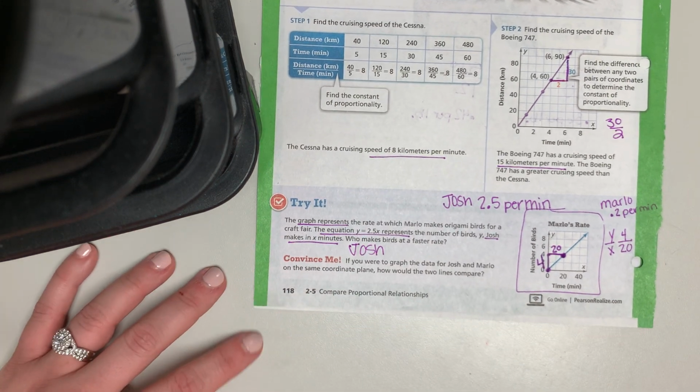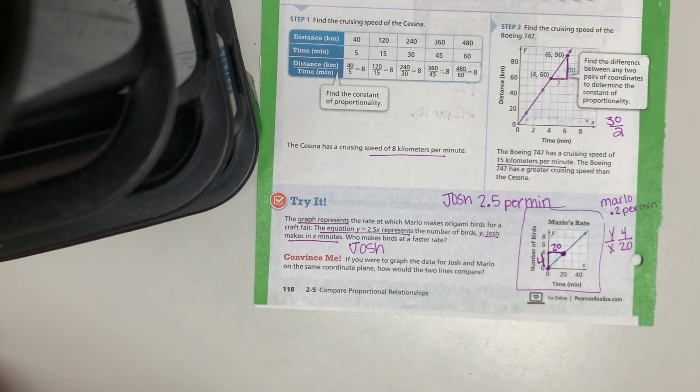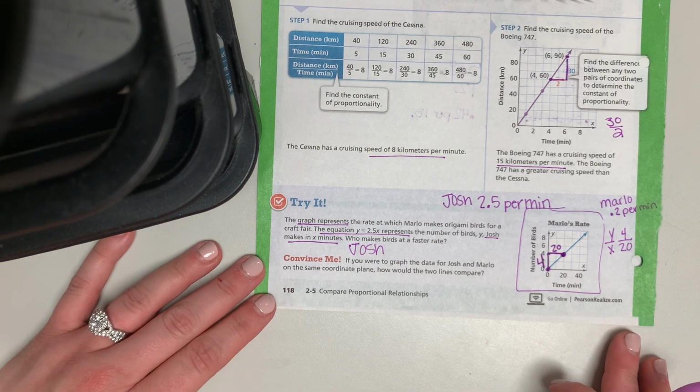Good. Convince me. If you were to graph the data for Josh and Marlo on the same coordinate plane, how would the two lines compare? Josh's line would be steeper because he has a faster rate. His growth rate is higher, so his line would be steeper. And if you're unsure of what I'm talking about, we did discuss that yesterday in the lesson, so make sure you go back and look at it.